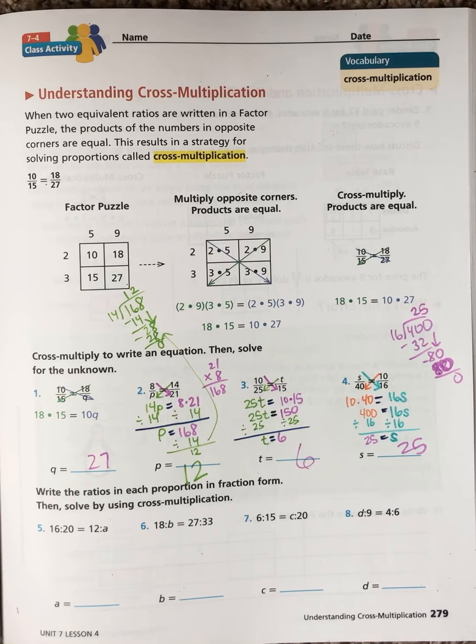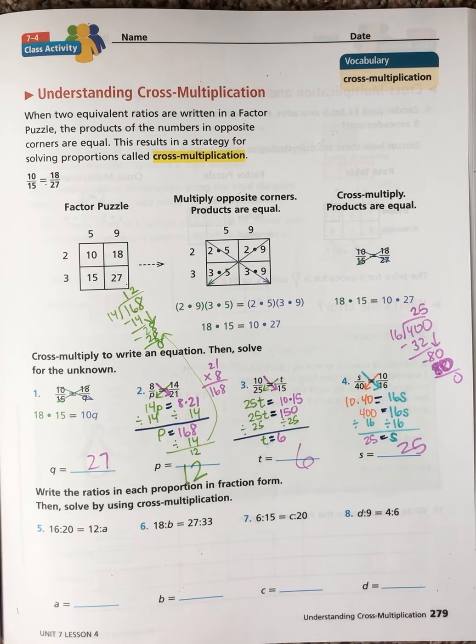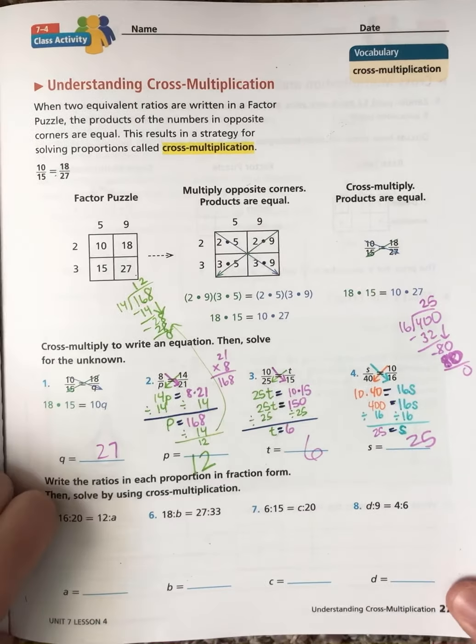So the rest of this activity is just doing a bunch of math. It's, in my opinion, not a lot of thinking required. It's just a lot of numbers.